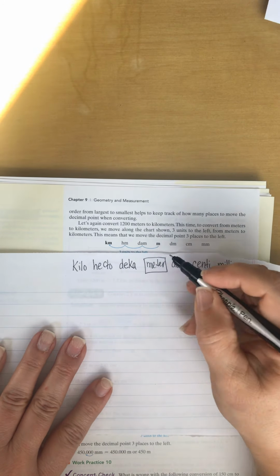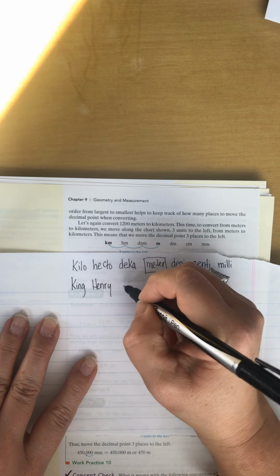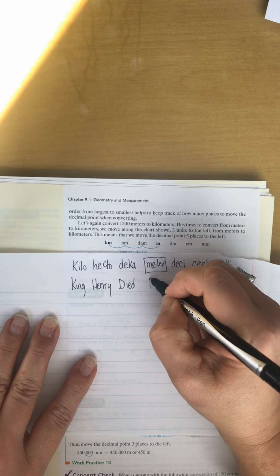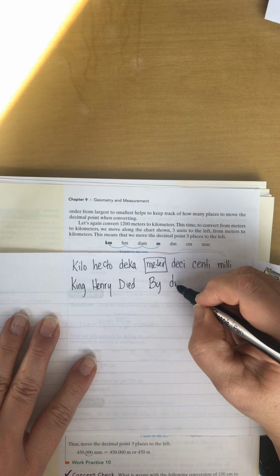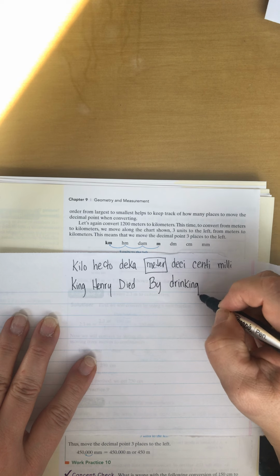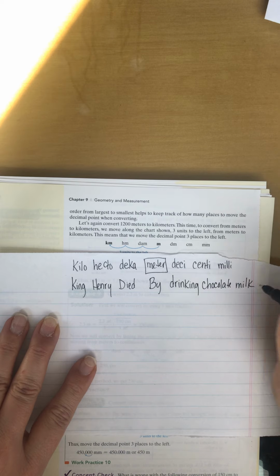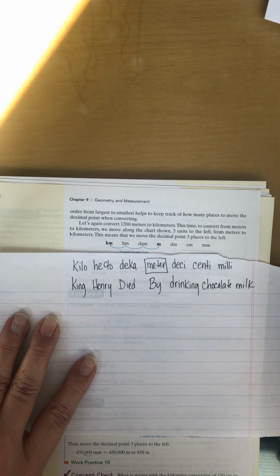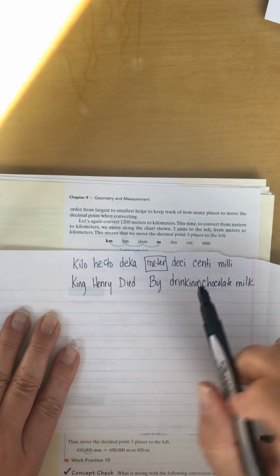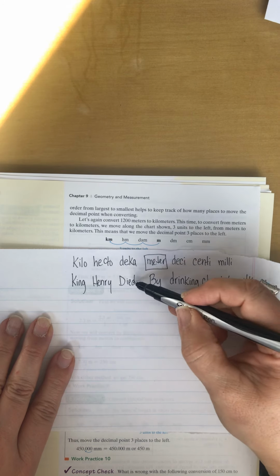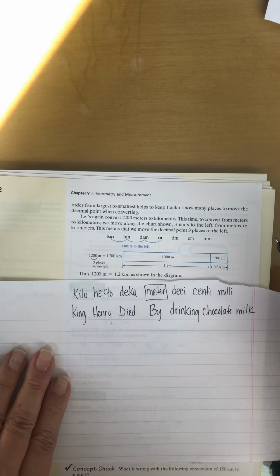Remember, this is your base. King Henry died by, that's your base, that's why it's B, drinking chocolate milk. So if you remember this statement, King Henry died by drinking chocolate milk, you'll know whether you're going to go however many places to the left or however many places to the right. So here's an example.